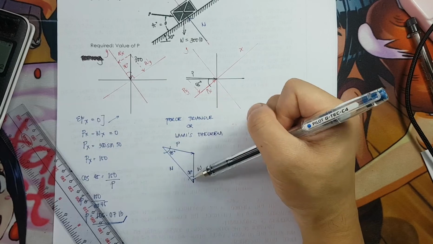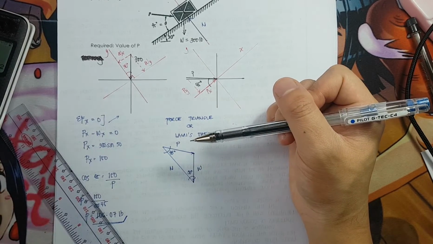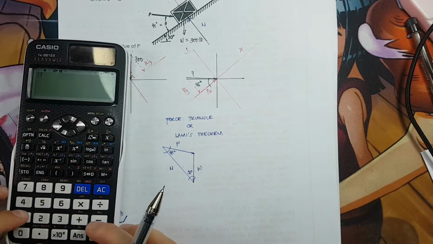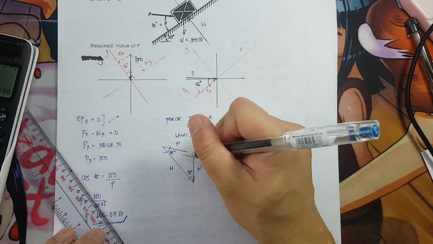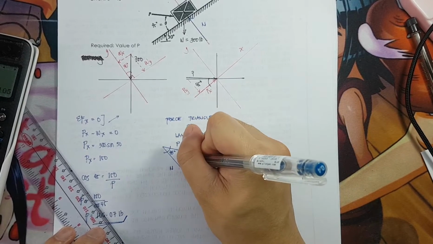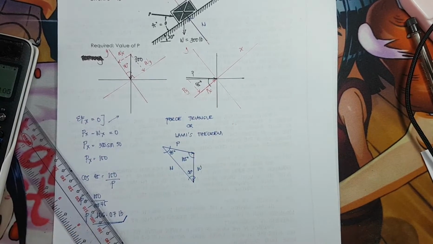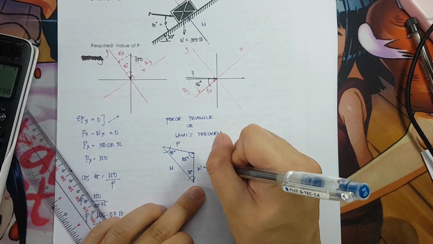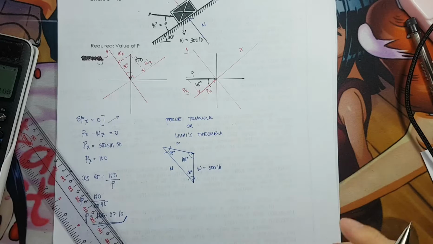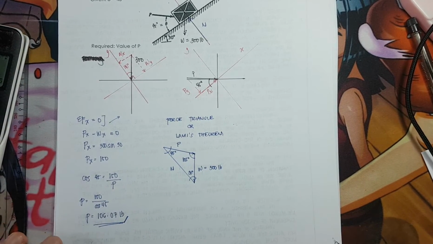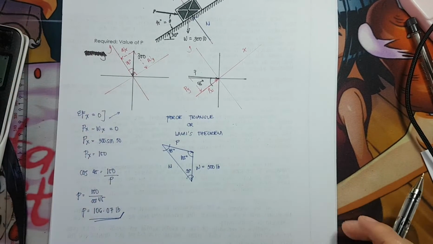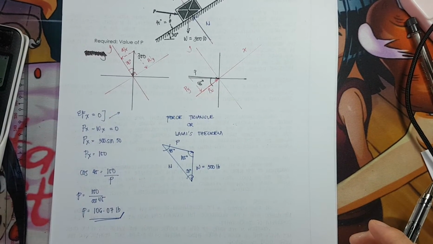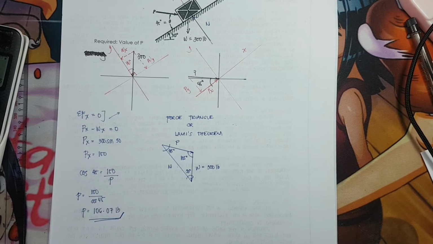Now, the interior angle of a triangle is 180 degrees, and that is equivalent to 180 minus 45 minus 30. The angle here would be 105 degrees. Okay? So, we are given the value of W, and that is 300 pounds. And what we need to solve would be the value of P. So, we can either use the sine or the cosine law here.